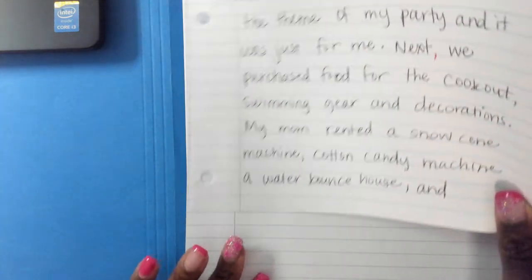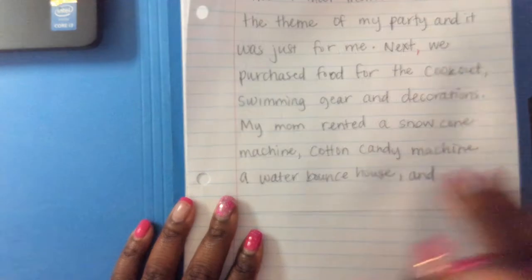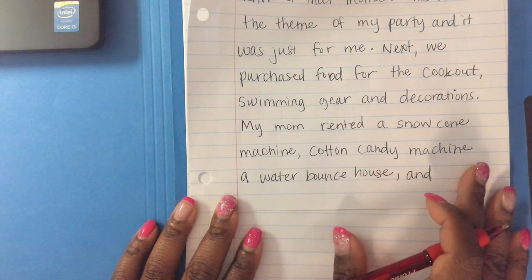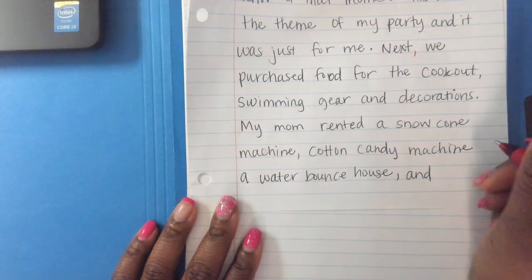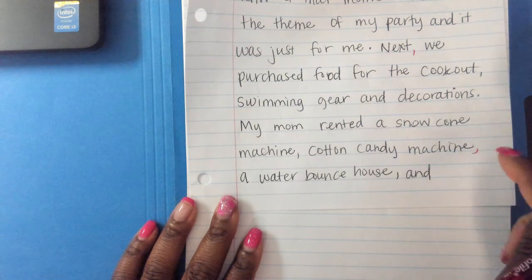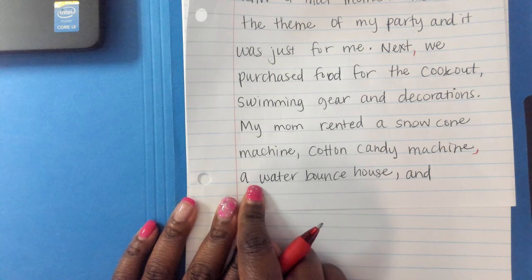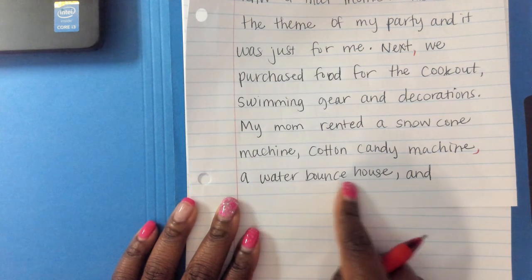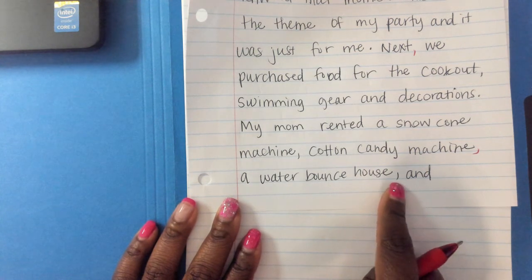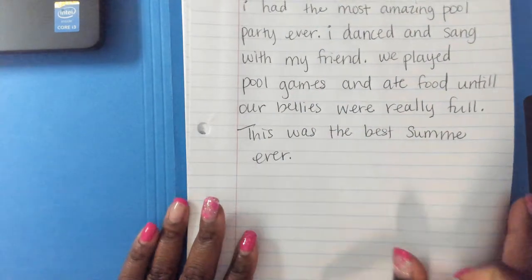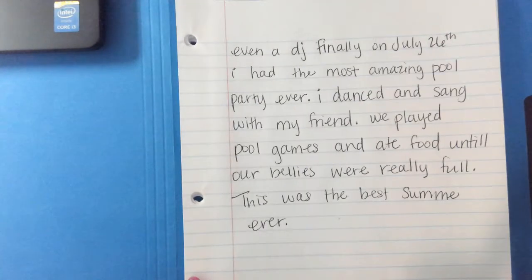My mom rented a snow cone machine, comma, cotton candy machine. I need a comma here because it separates my cotton candy machine from a water bounce house. I have my comma, and even a DJ.